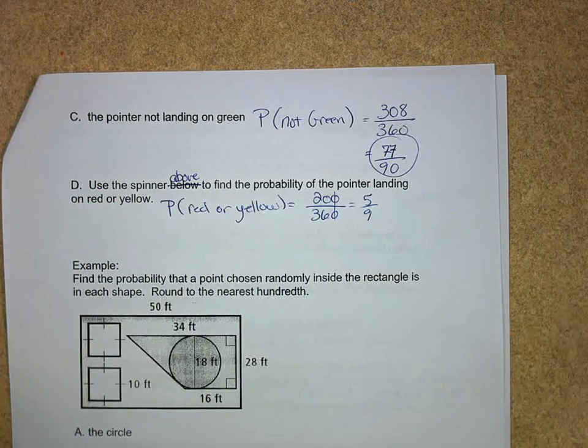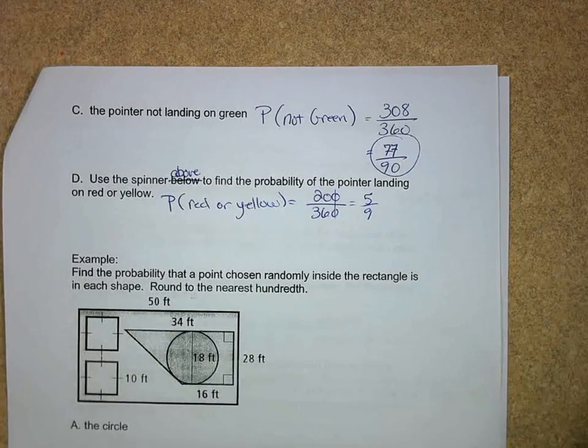All right, we're going to take a quick pause here, and then we'll finish up the last problem together.